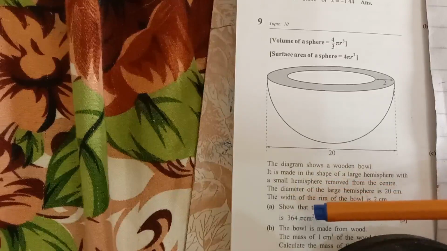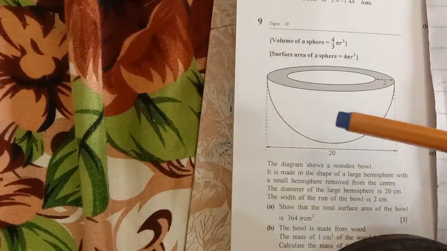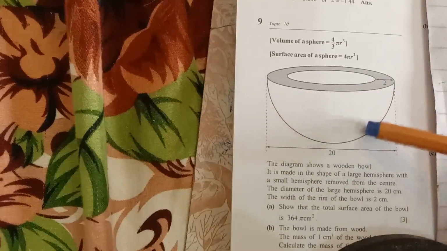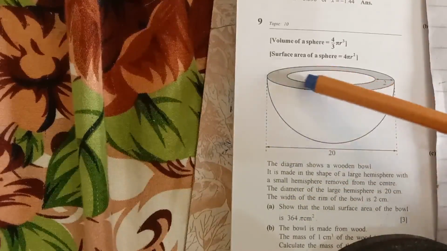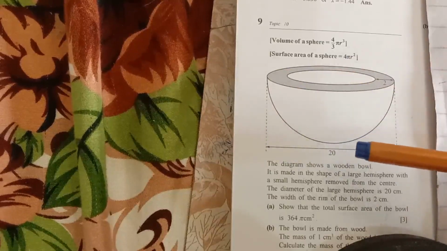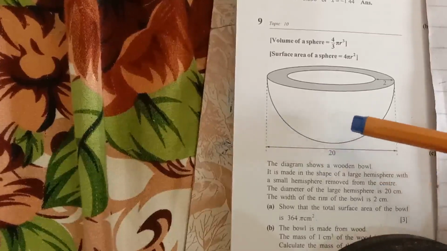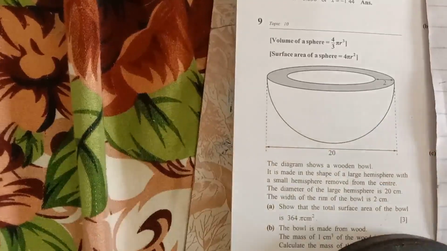Show that the total surface area of the bowl is 364 pi centimeter square. We have to show that the total surface area of the bowl, where the outer hemisphere surface area and the inner surface area will be counted, is equal to 364 pi centimeter square. So let's solve it.